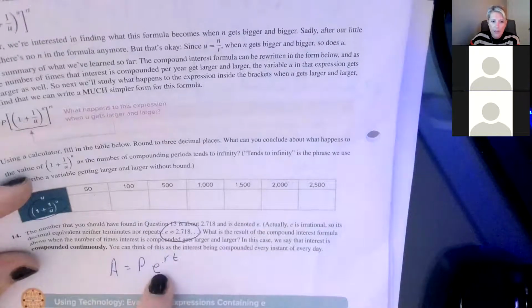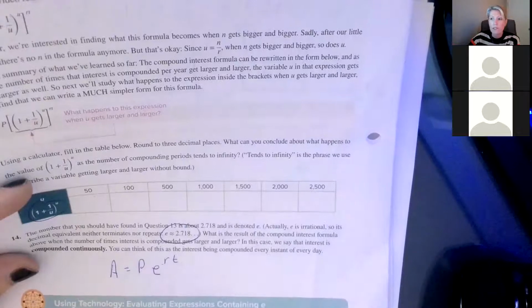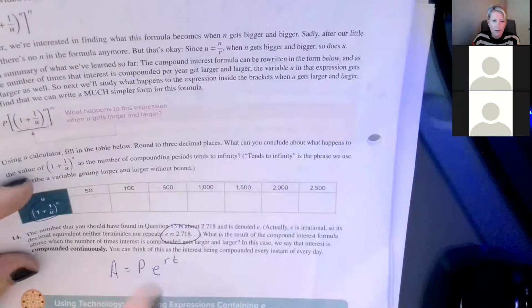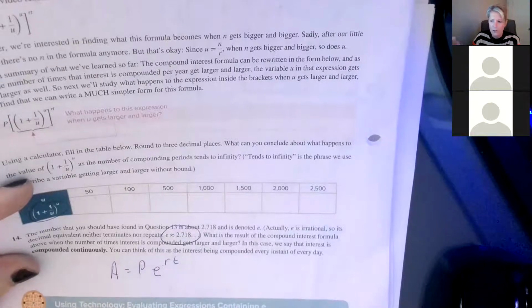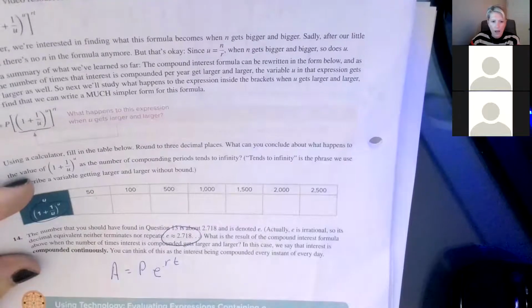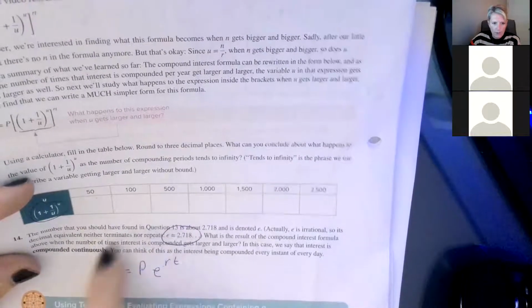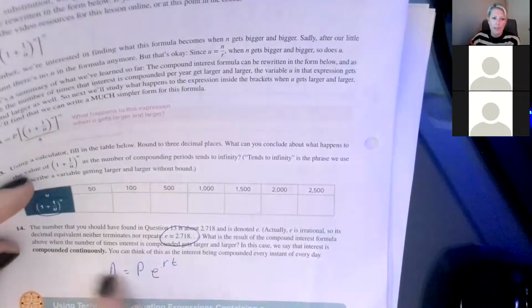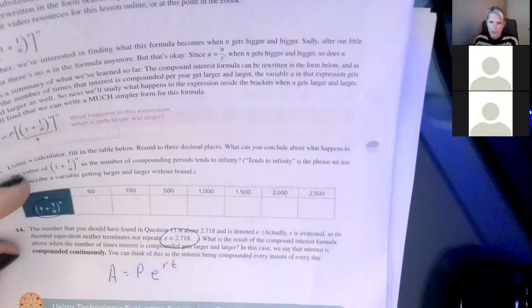So if you use the letter e in Desmos, it retains it. Don't type in 2.718, just use the e, and it'll be italicized so it knows that it's using a number, kind of like the number pi is 3.14. So what I'm circling right here, you're going to use this formula for compounding continuously. Okay.